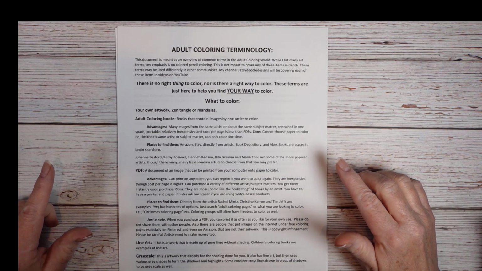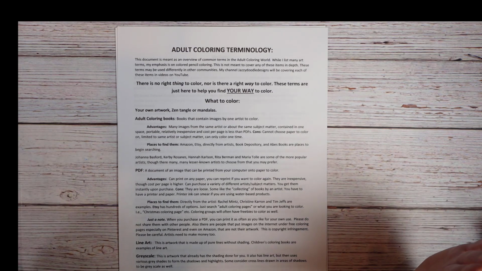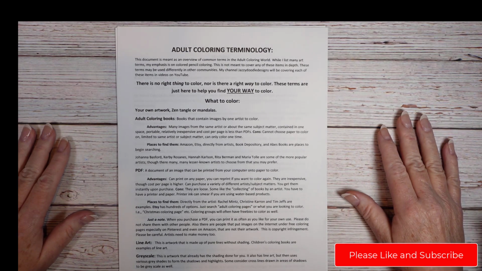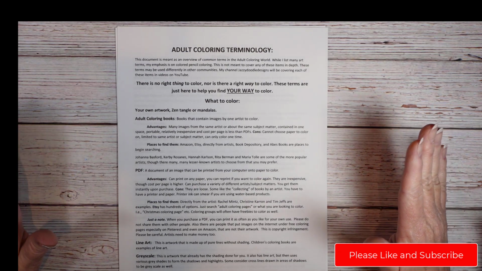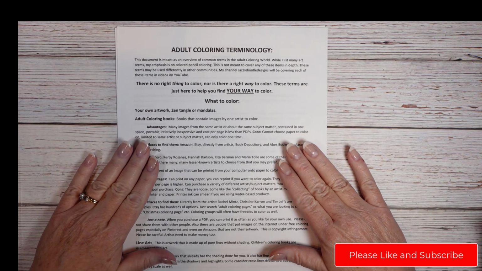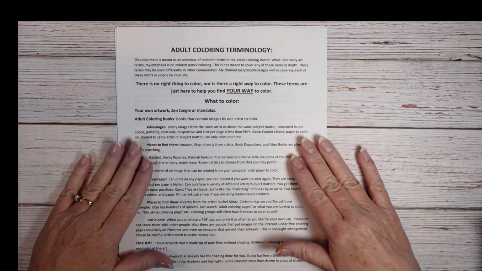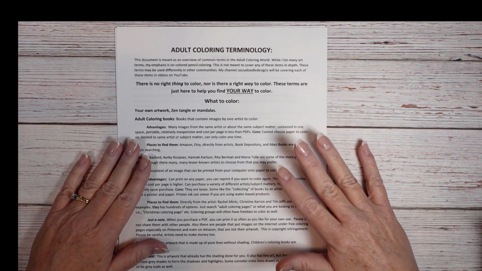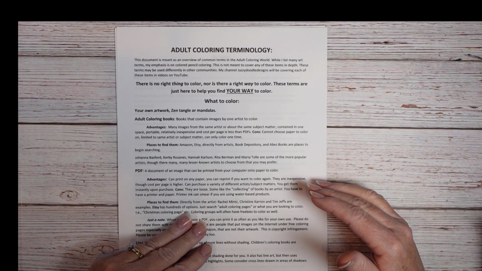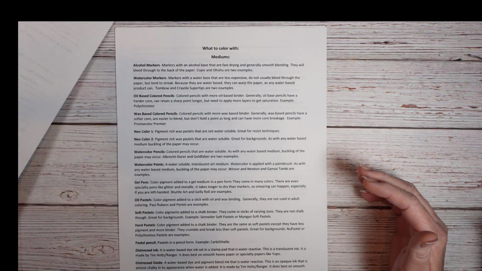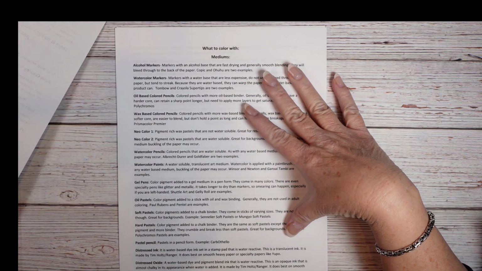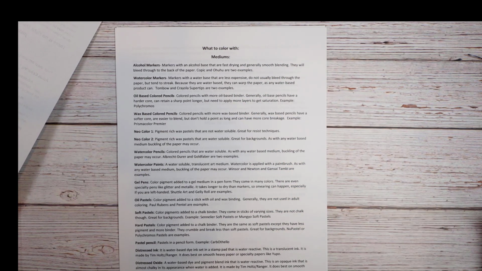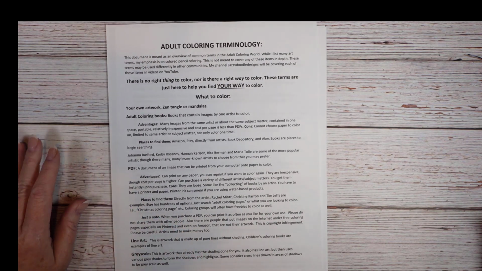And in this video, I am going to put it up on the screen and show you what is included in those 6 pages. If you want to watch the video, then stay tuned, and I'm gonna put it up on my screen so it'll be easier for everyone to see, and we're gonna go through. I'm not gonna read it to you, but I'm just gonna go over, for example, on this page, all of the mediums that are most commonly used in adult coloring.